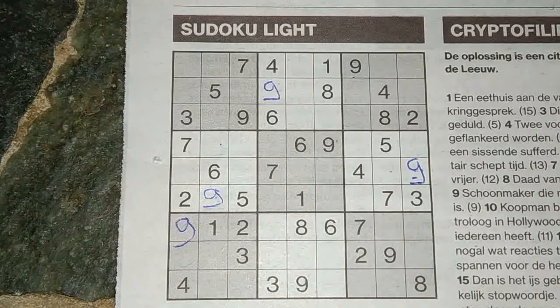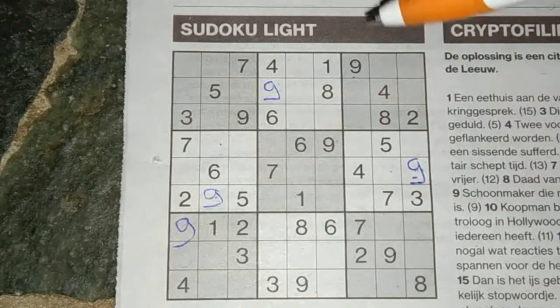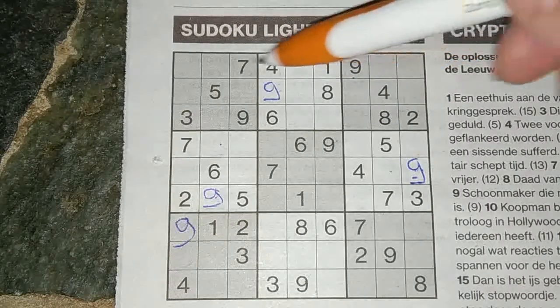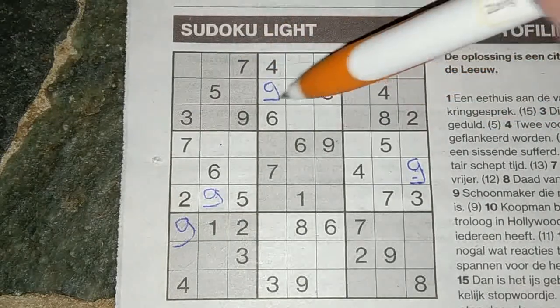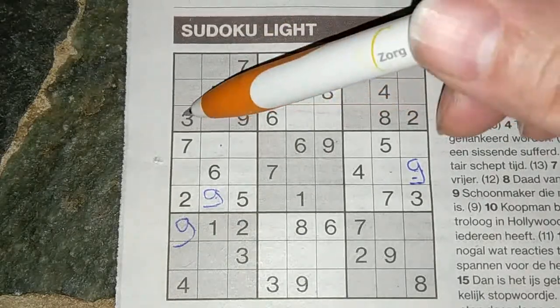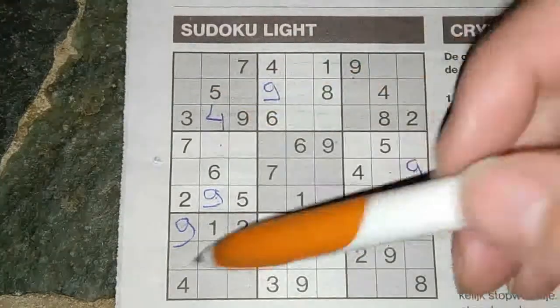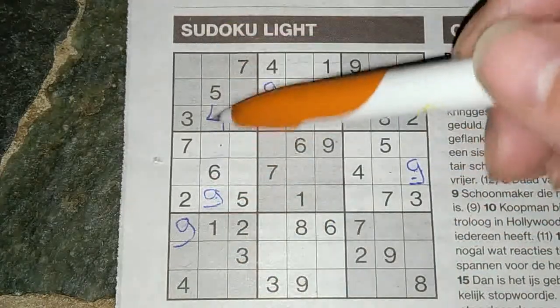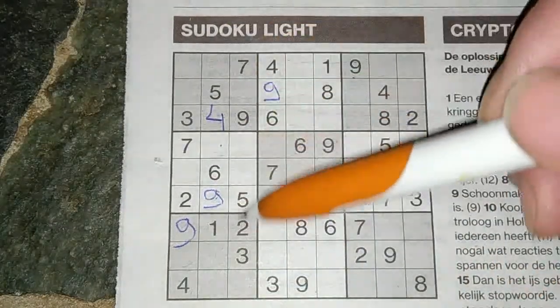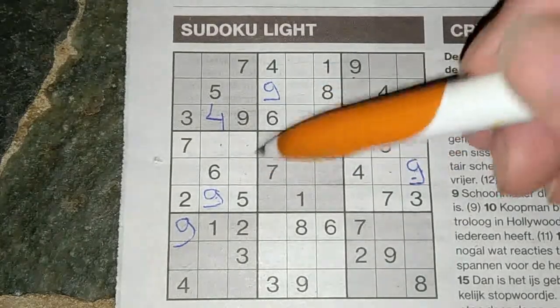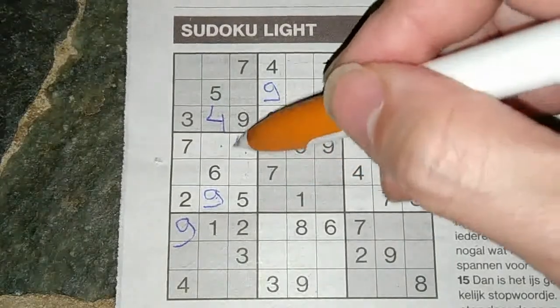Then, let me see. A 4 in this row. A 4 in the second row. So in the third row, the only place for a 4 should be here. A 4 in the first column, a 4 in the second column. So in the third column, the only two places for a 4 is here or there. But I see here already a 4, so no 4 there. 4 should be here.